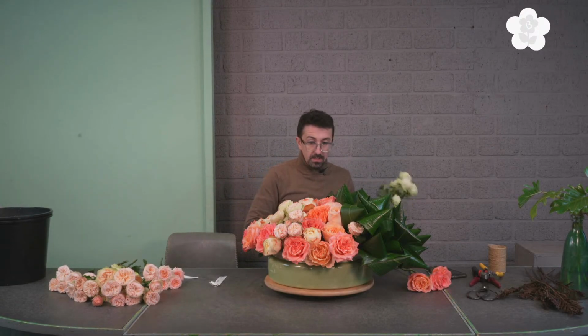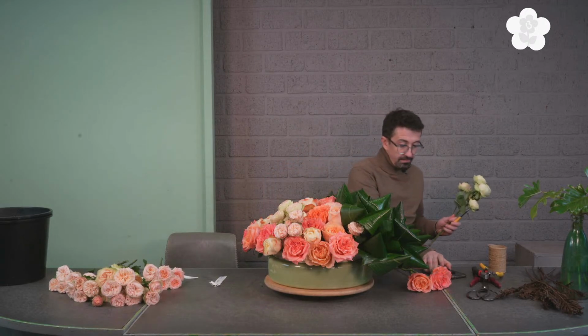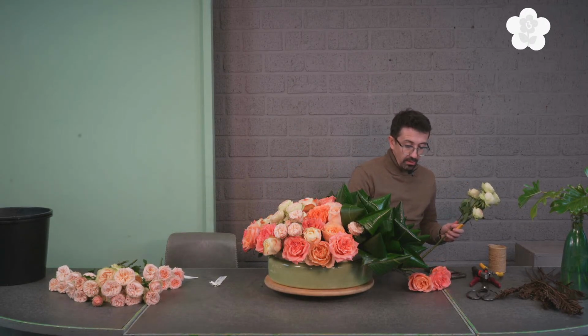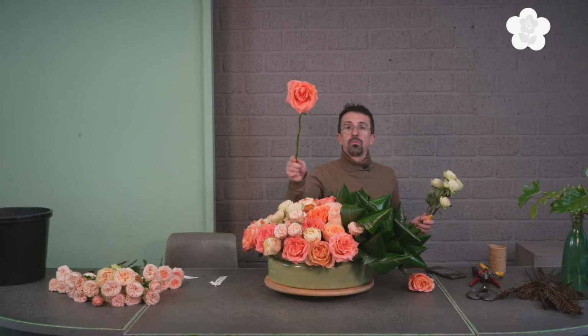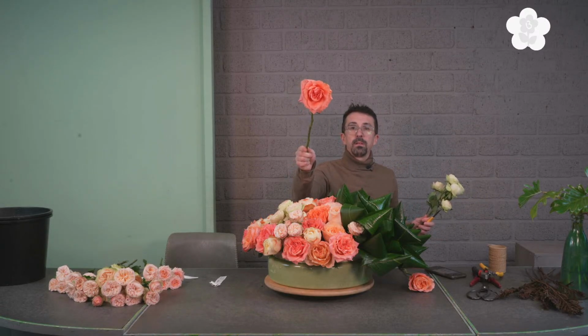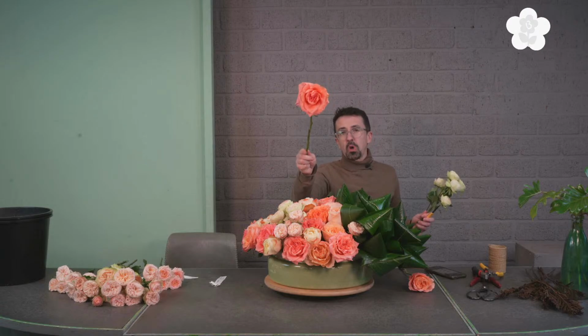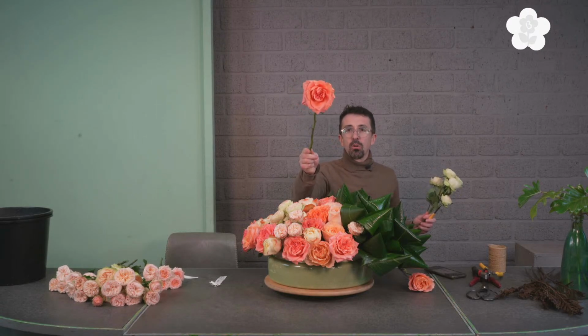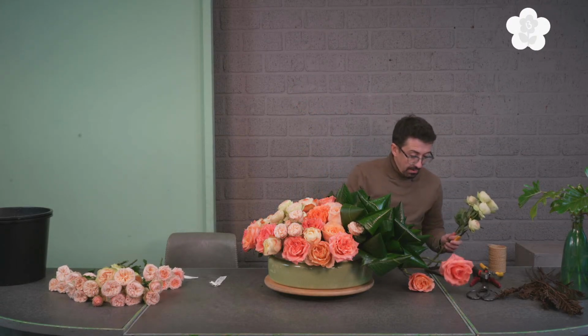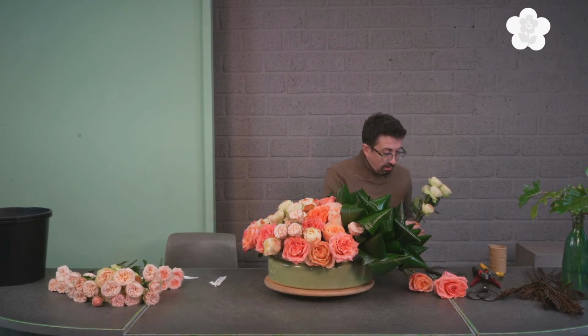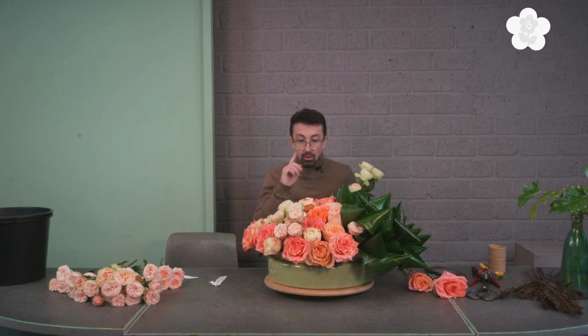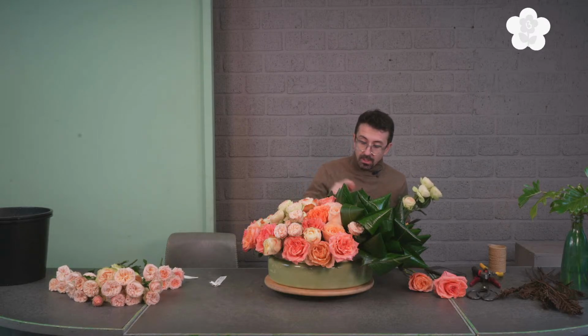Amazing roses. Also, I forgot to give the variety with this orange, a little bit coral color. The name is Blushing River. So the first, the peach, I repeat, is the Charming River.